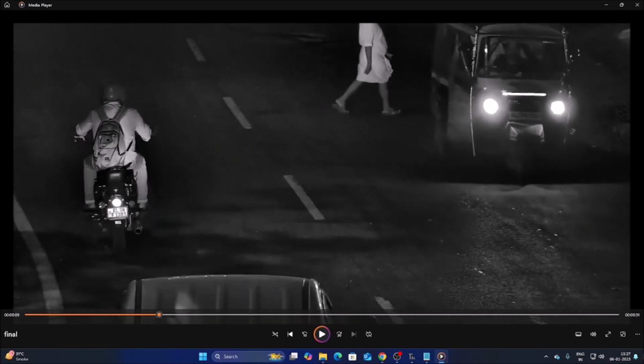As you can see friends, this is basically CCTV video footage at night, and as I mentioned, the model which I have created only detects the motorcycle number plate, and the no helmet or helmet class. So we have only three classes basically: helmet, no helmet and the number plate.